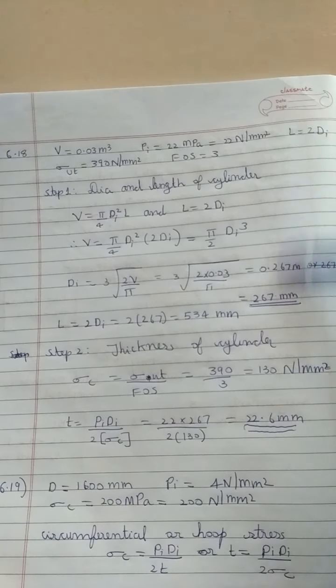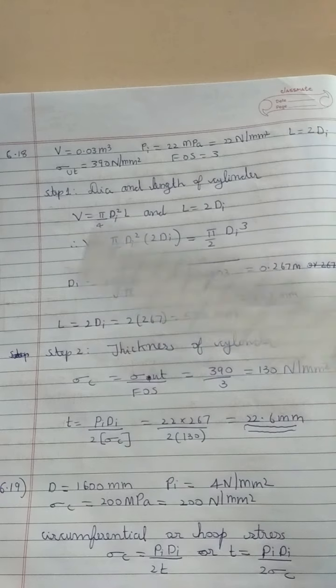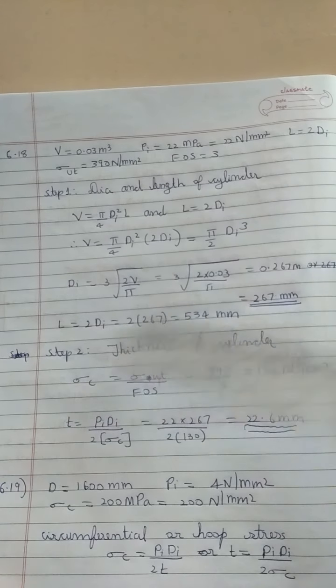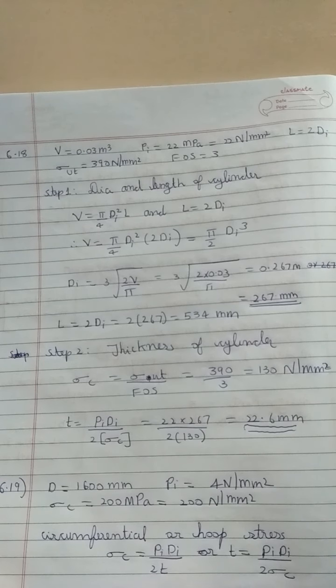So we have found all the basic dimensions of this particular cylinder. The internal diameter is 267 millimeter, length is 534 millimeter, and thickness is 22.6 millimeter. Hope all of you understood this particular question.